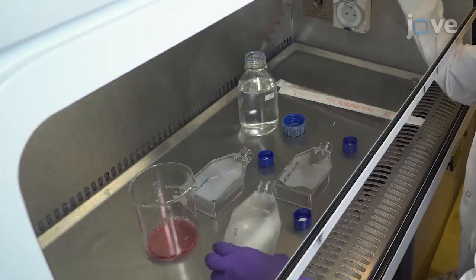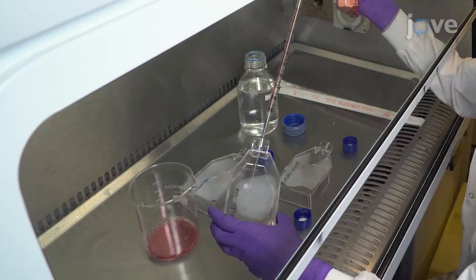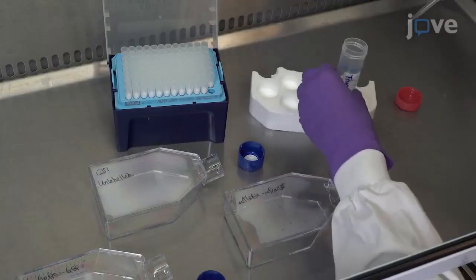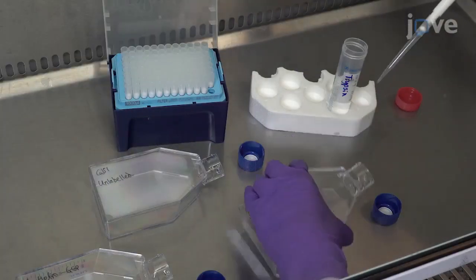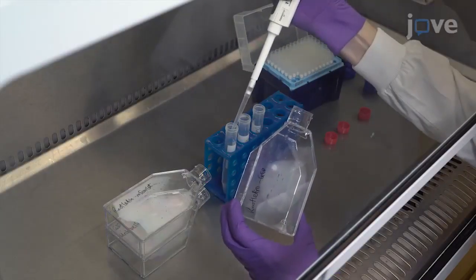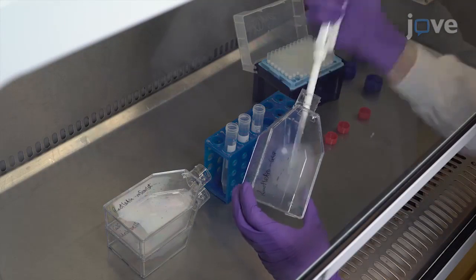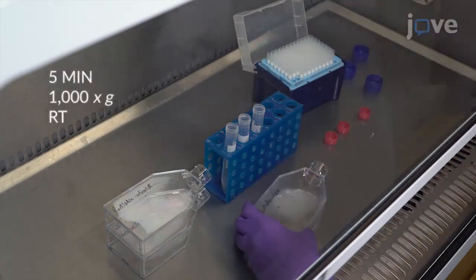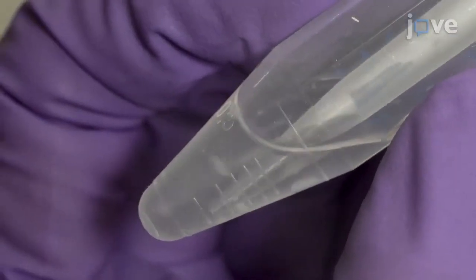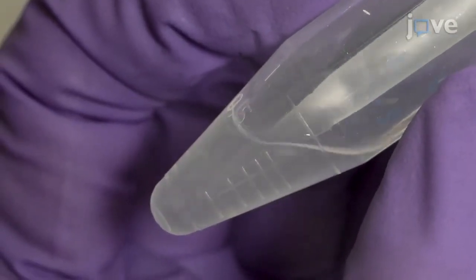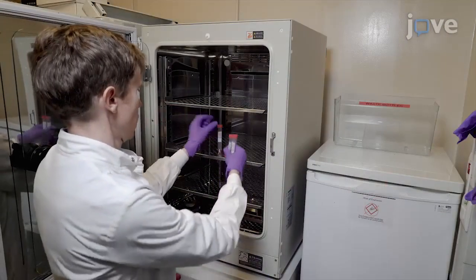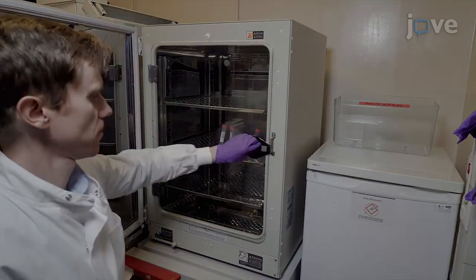Wash both labeled cell cultures and one unlabeled parental cell culture with 10 milliliters of fresh PBS before incubating all of the cultures with 1 milliliter of pre-warmed trypsin. At the end of the incubation, transfer the detached cell solutions to individual 15 milliliter conical tubes for centrifugation, and gently resuspend the dye-labeled pellets in 1 milliliter of PBS and the unlabeled cells in 1 milliliter of DMEM. Then, return all of the cell samples to the cell culture incubator.